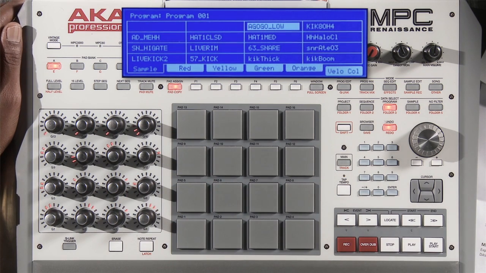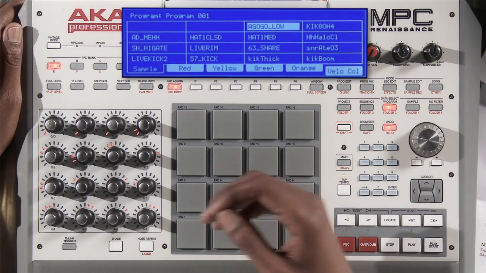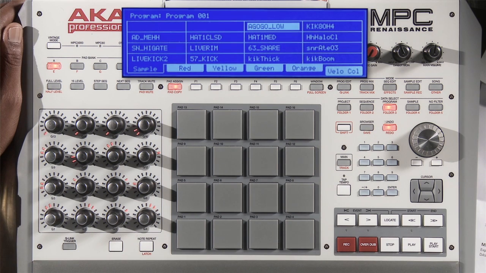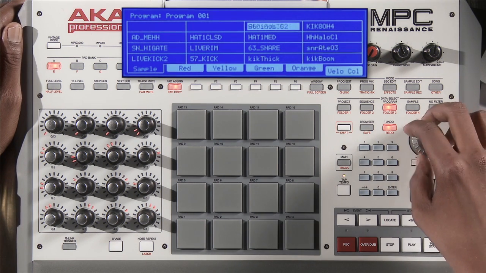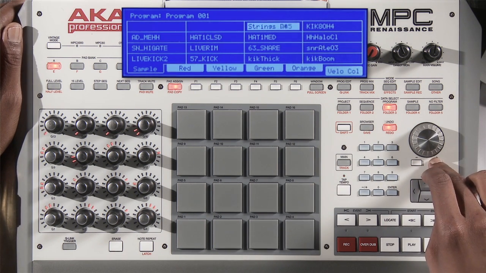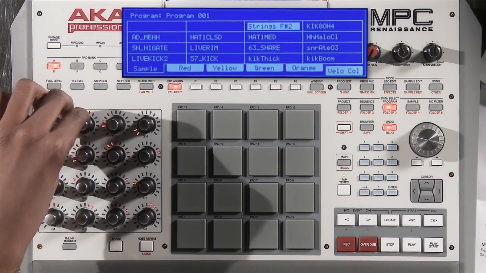Now let's check out Pad Assign. When I hit the Pad Assign button, I can easily assign samples to each of the given pads. And there's a variety of ways I can do this. I can use the scroll wheel, I can use the plus or minus, or I can use the cue links.